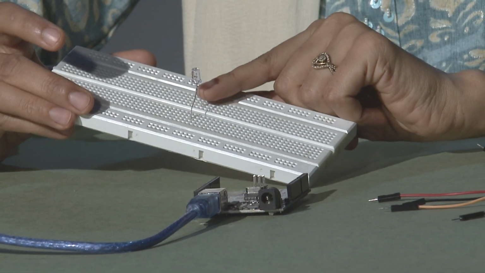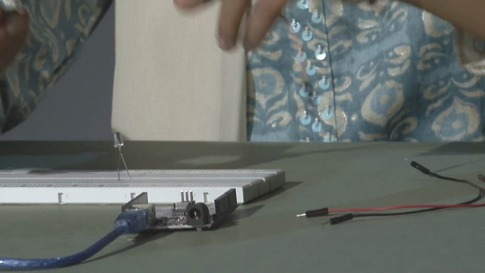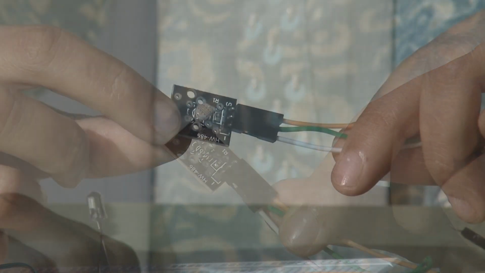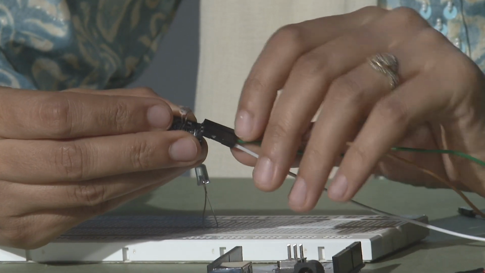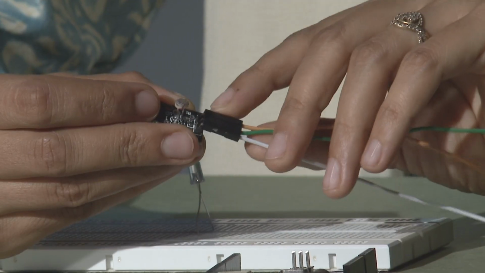For this, I have first connected one LED on my breadboard, and at the same time I have obtained this LDR device. It has 3 pins, as you can see. One of these is your VCC, which you can connect to 5 volt, other is your ground pin, and one more we have is the signal pin. This particular signal pin we will be connecting to any of the analog pins on your Arduino analog port.